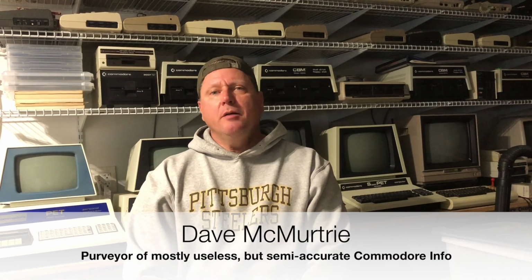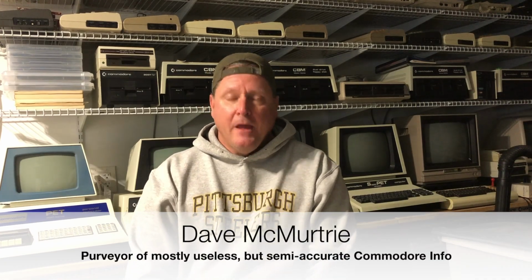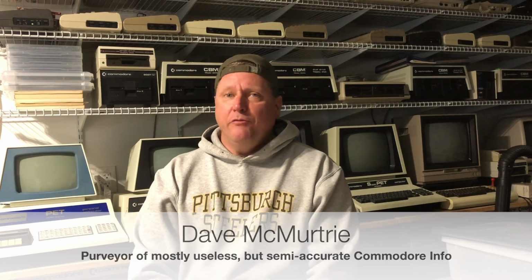Today we're going to be talking about D64 files. If you've ever used a Commodore 64 emulator, you've no doubt run across a D64 file before. They're a virtual representation of a physical Commodore 1541 5¼ inch disc.